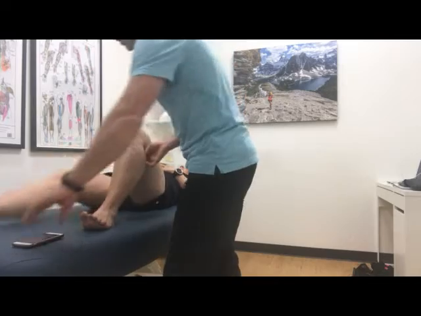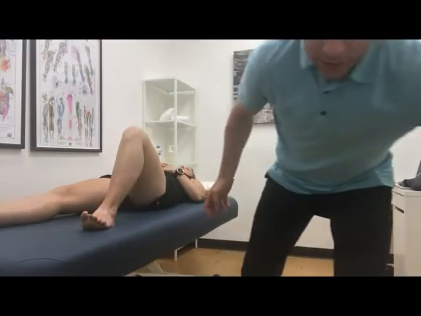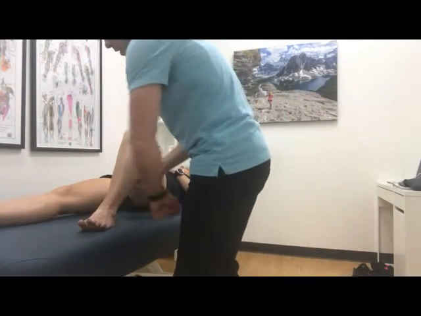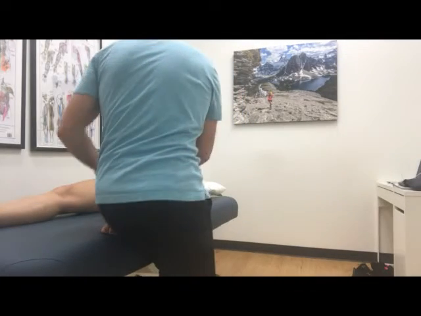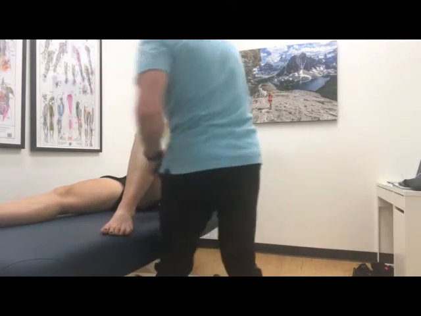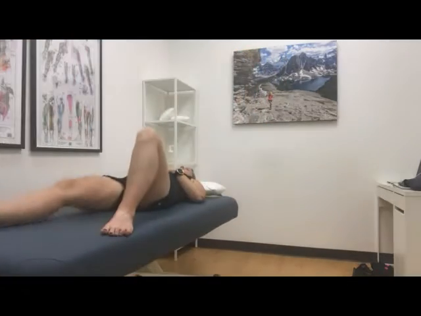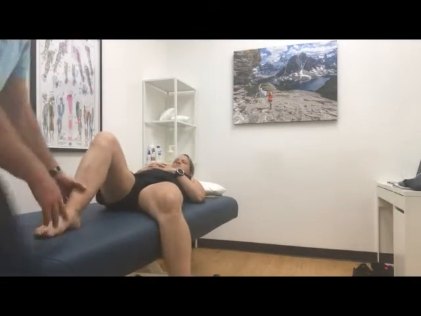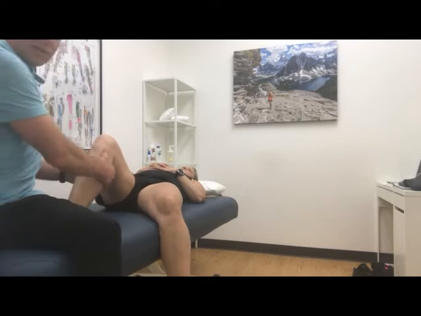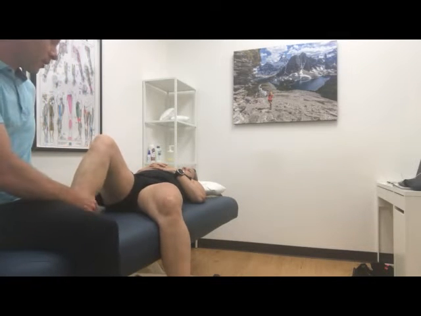I'm going to start with anterior drawer, and normally I would sit on the end of the foot here and just pull on their knee. Now you guys need to be able to see, so I'll demonstrate on this leg, sitting and pulling anterior for anterior drawer.